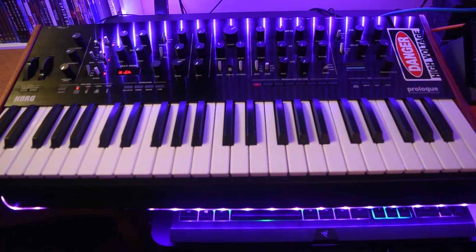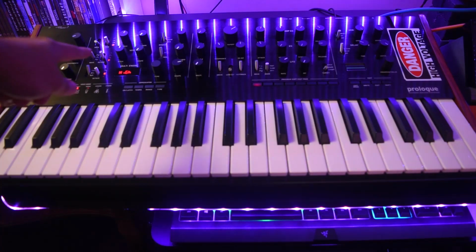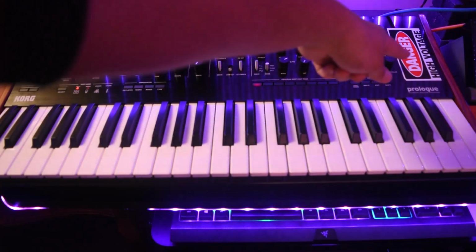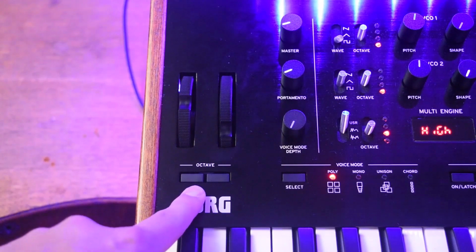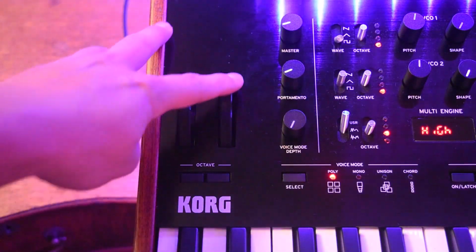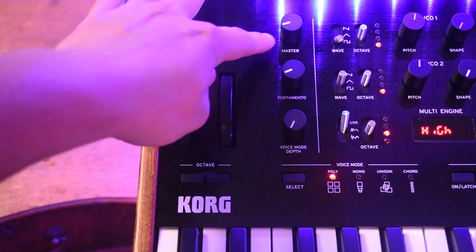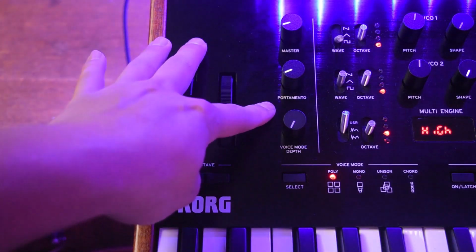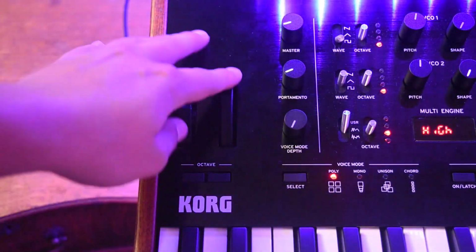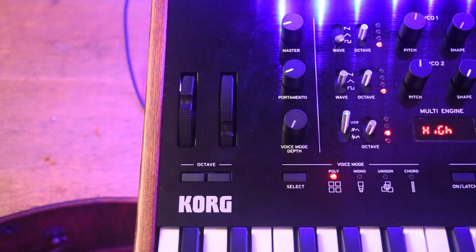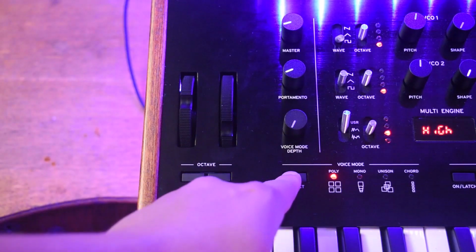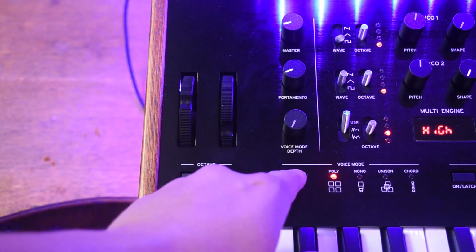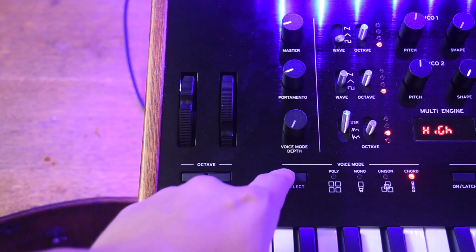You can do however you want, but the easiest way is to start from the left and work your way over to the right. In the absolute very first section of the synthesizer we have octave control, the pitch wheel and the modulation wheel. Also, we have master volume, portamento, and voice mode depth. Modulation can be tied to pretty much anything. Voice mode depth is controlled by what voice mode you're in. That basically just changes how it sounds if you're in polyphonic mode, monophonic, unison, or chord mode.